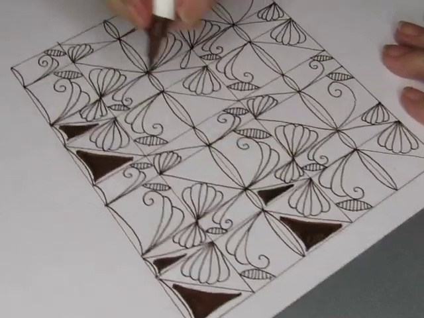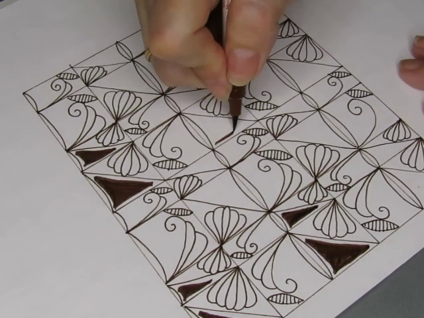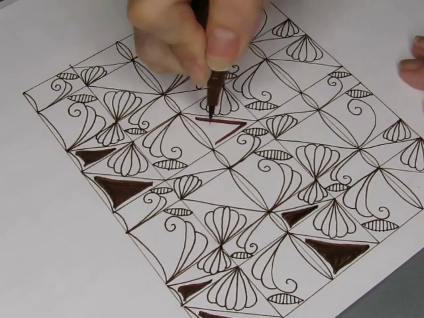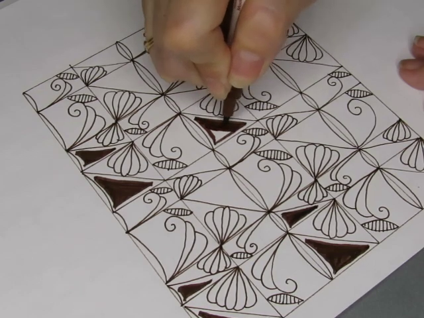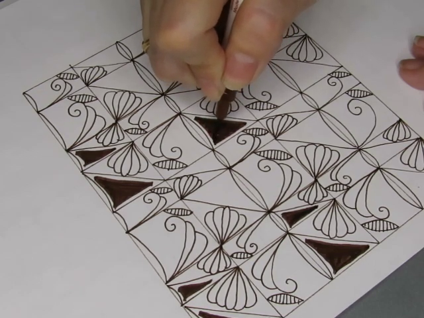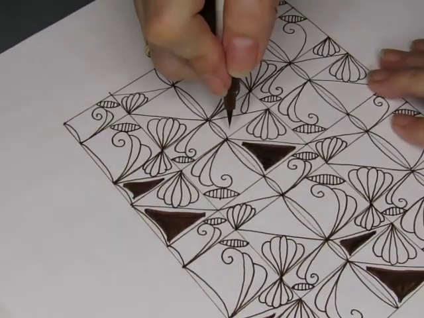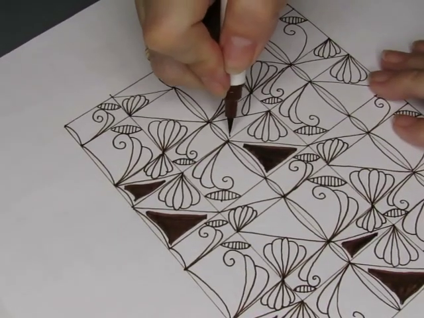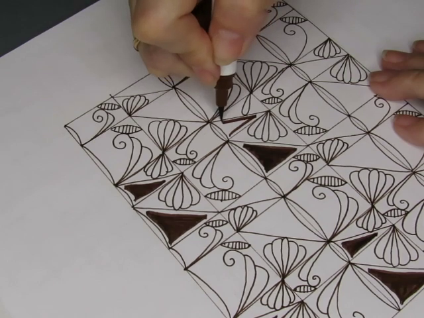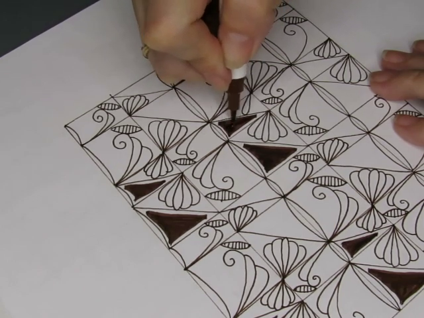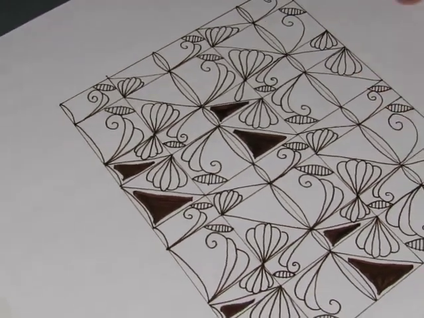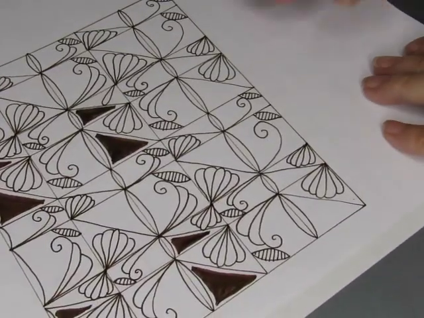This is not the best pen in the world to use, but use what you have. You can make it work. You don't have to have super fancy supplies. This is a pen from a super cheap brush pen set, which is why it's not the best pen in the world, but it will do.